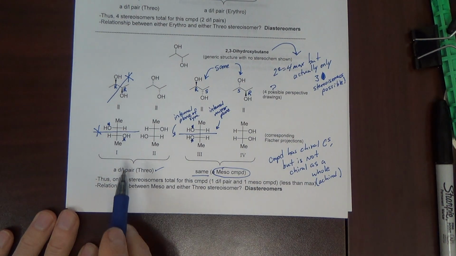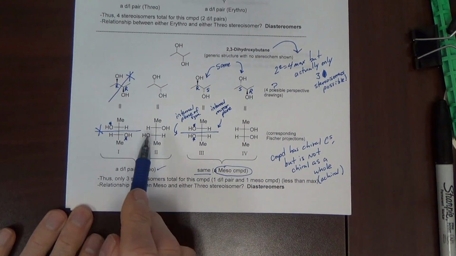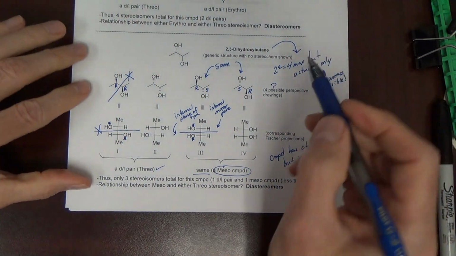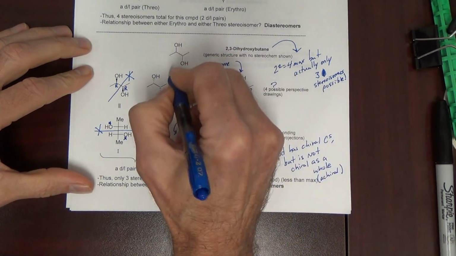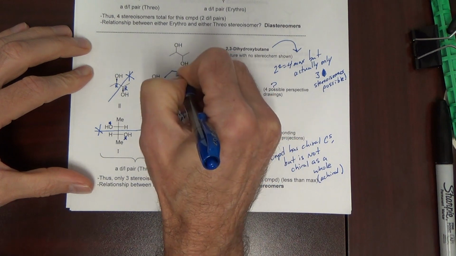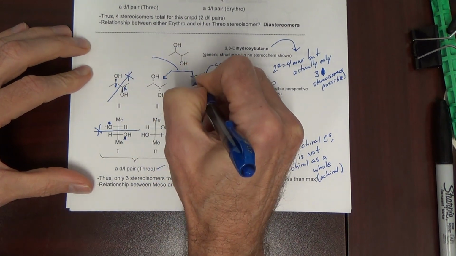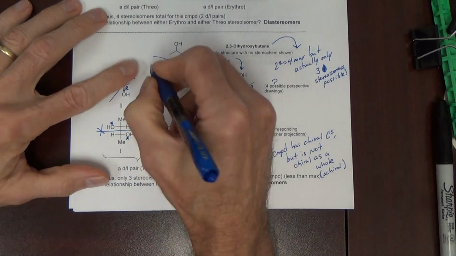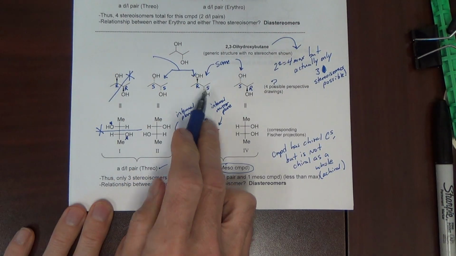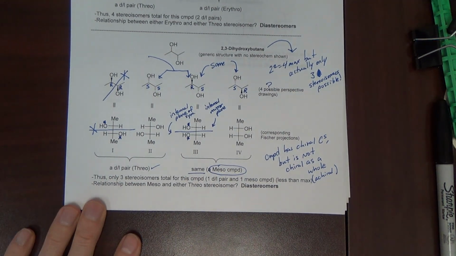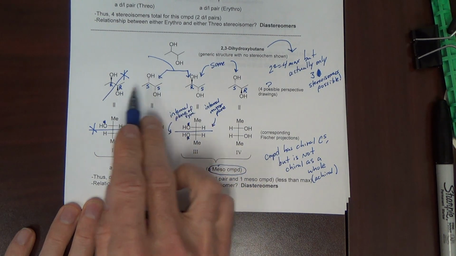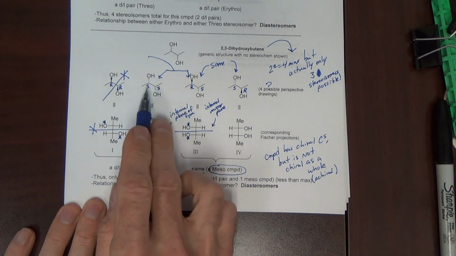Now, the relationship between these two are enantiomers. What's the relationship between these two? This is SS. What's the relationship between an SS compound and an RS compound? Are they mirror images? No, the mirror image of SS is RR. That's the mirror image of this compound.